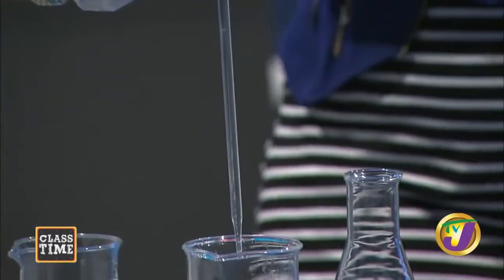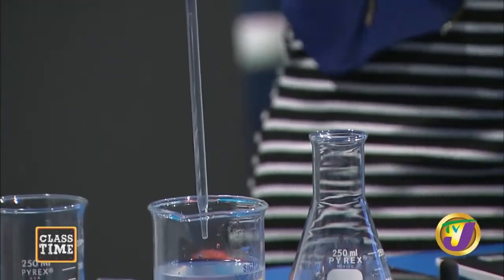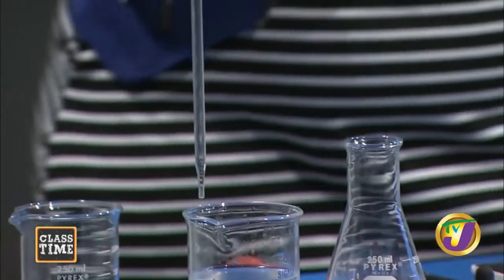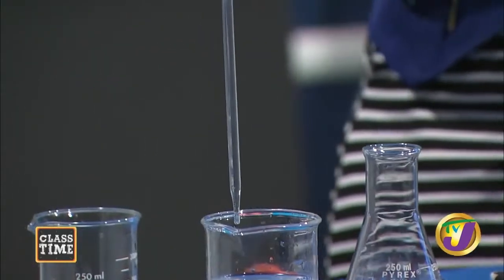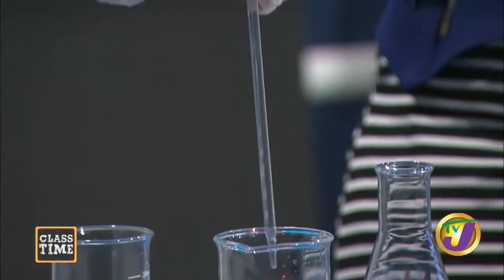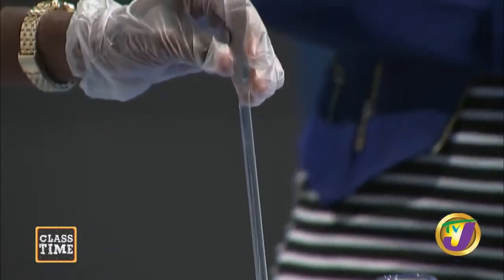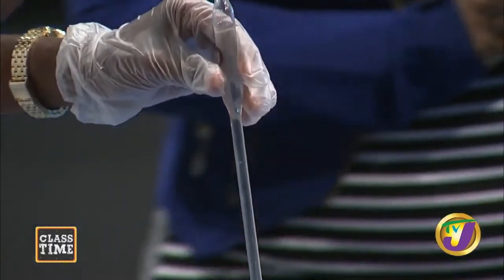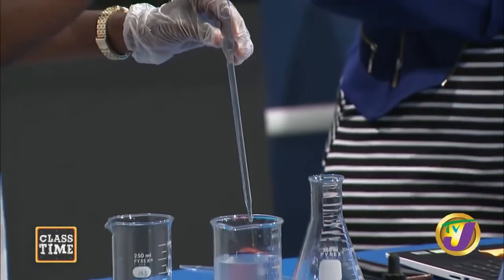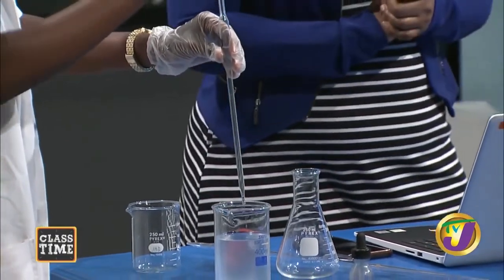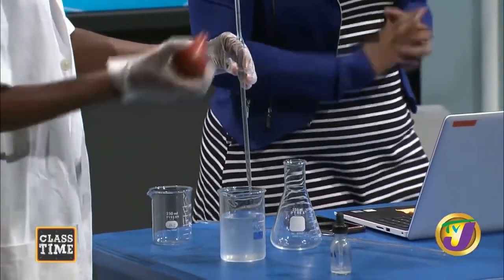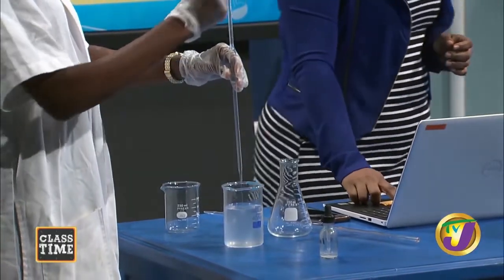Oops, Ruthann passed the mark. So if it's below the mark, then it will be less than 10 mils, and that's what we're trying to get today. So you shall get it right. Right, Ruthann? Okay. So while she's trying to get it right, we'll talk about the steps.